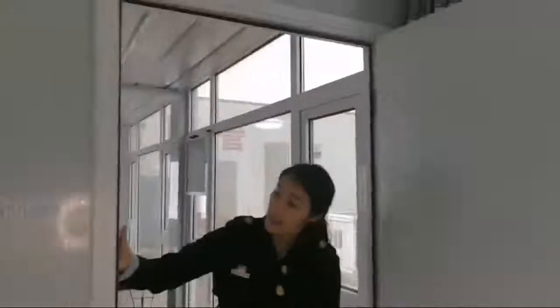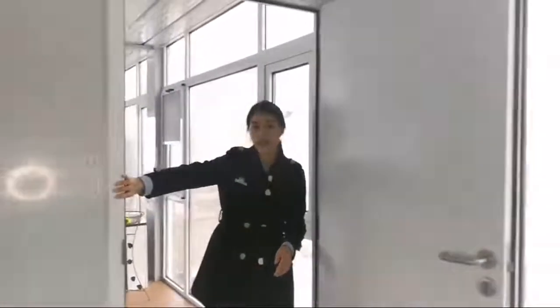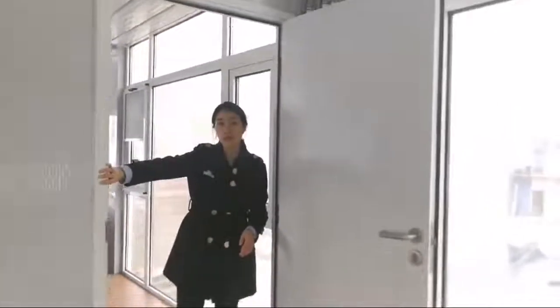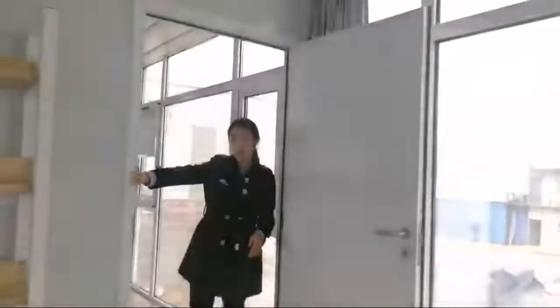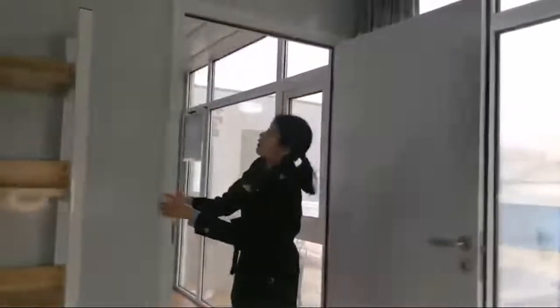Let's see this wall. When we connect two units together and we want to put these partition walls, firstly, we need to connect two units together with that bending part on the roof, on the floor.